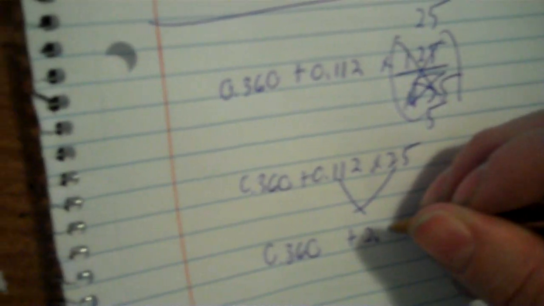Okay, multiply, well, you need to multiply here. 0.112 times 25 is 2.8. Oops, I'm struggling here. 25 divided by 5 is 5. Okay.